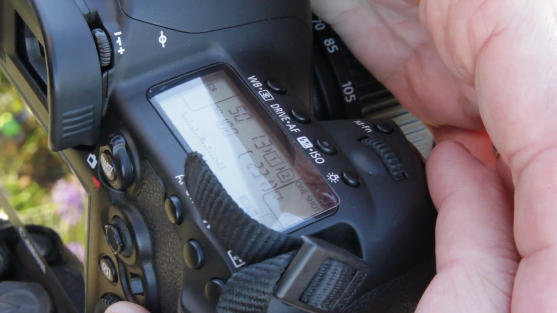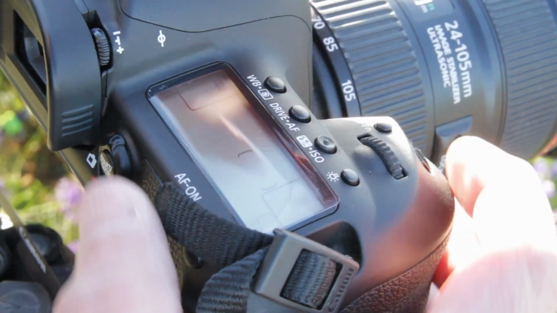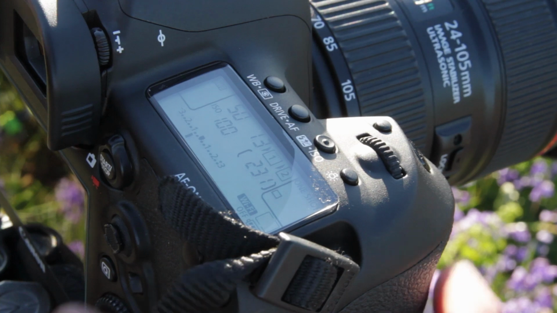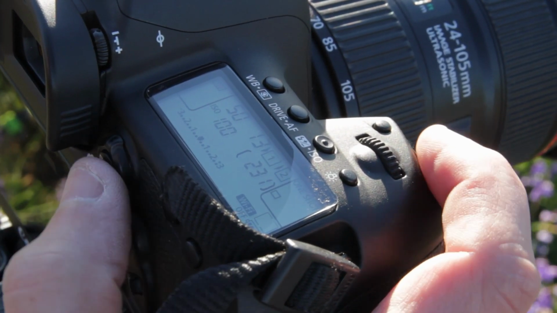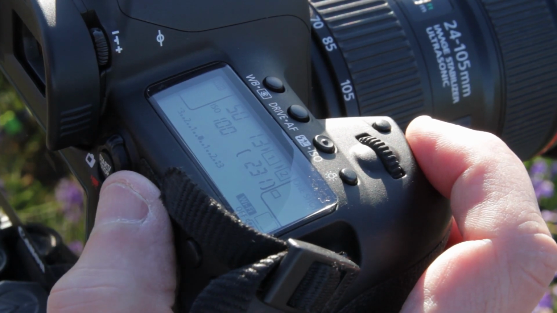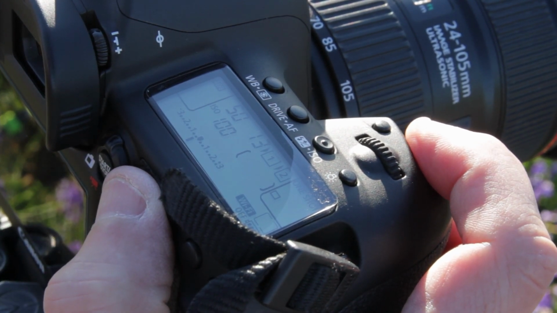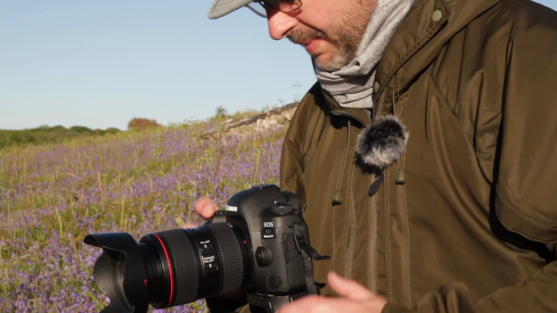So let's take a few of those and we'll show you what each one is. I'm going to finally compose the pictures later on, but just for the sake of taking this picture now, okay, so that's my first picture taken at auto white balance.